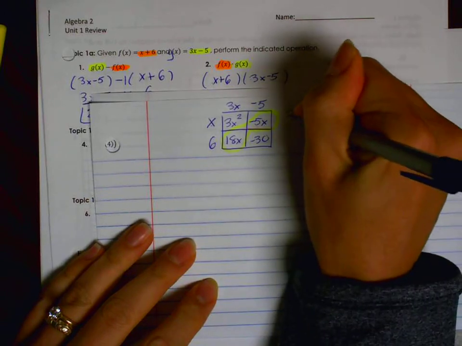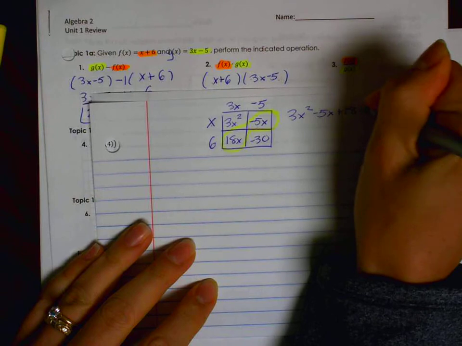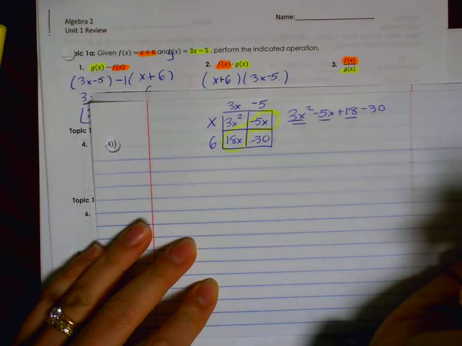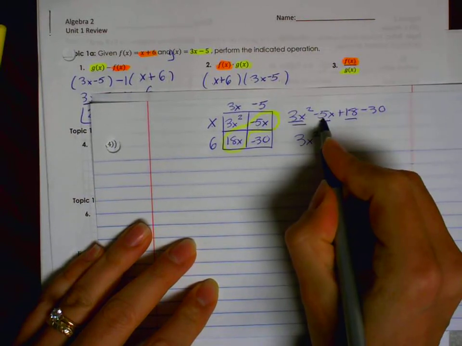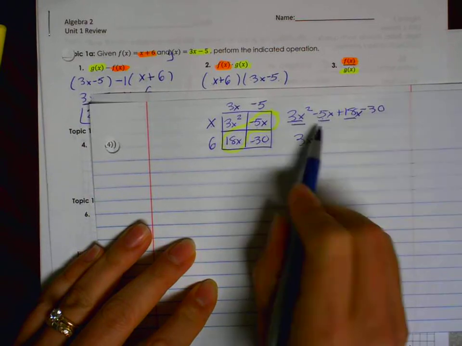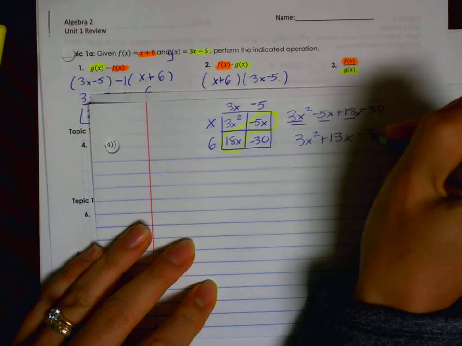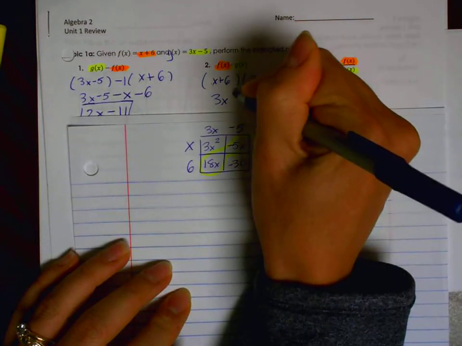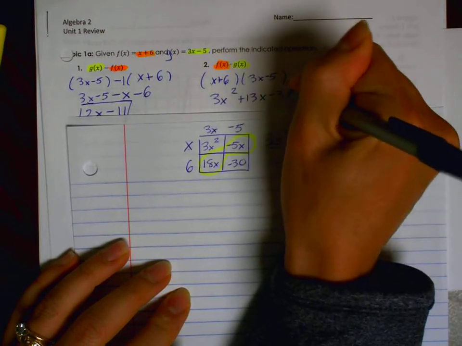So now I can take everything out of the box. And now I'm looking for like terms. I have an x squared, x, and x. So I have 3x squared minus 5x, plus 18x is 13x, and then minus 30. So that's my answer up here. I have 3x squared plus 13x minus 30.